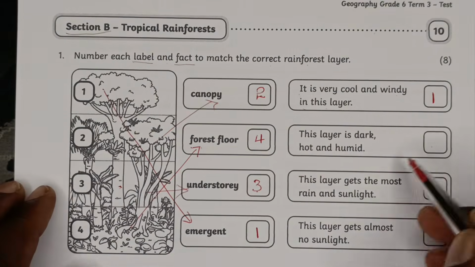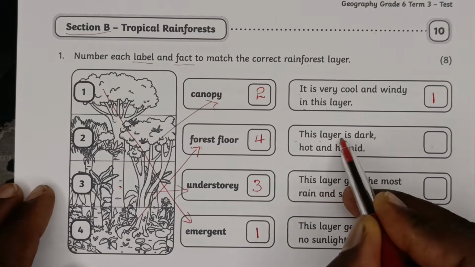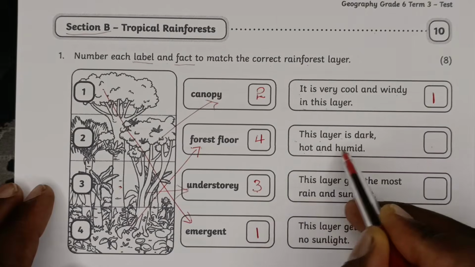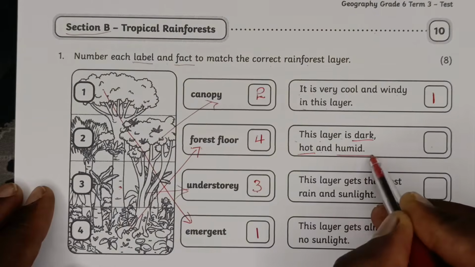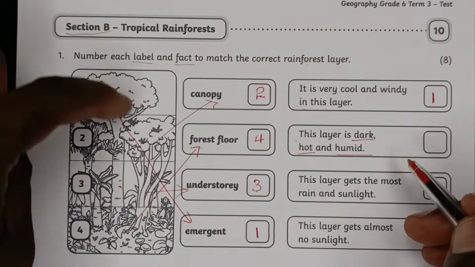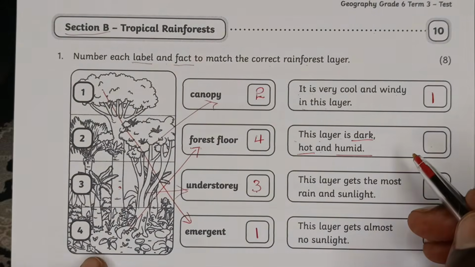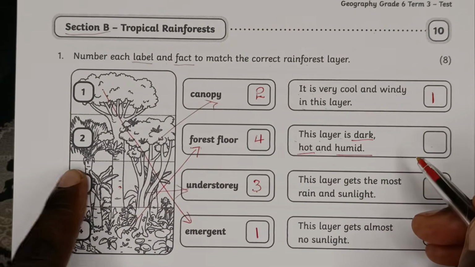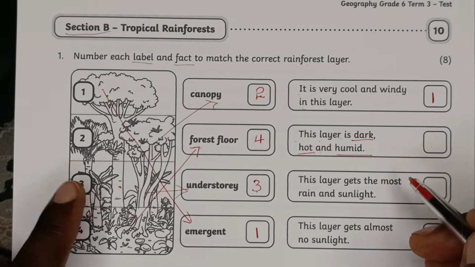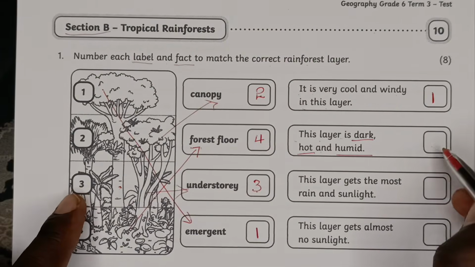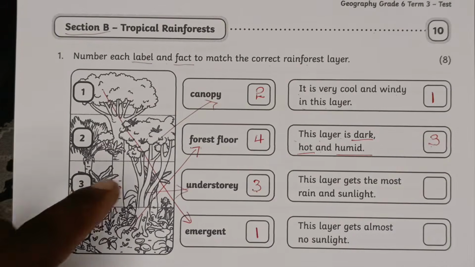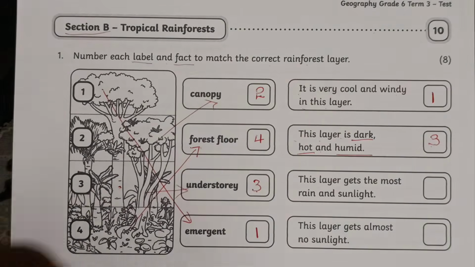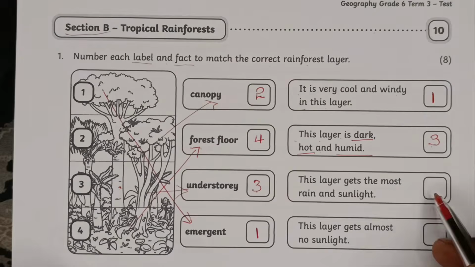Then we come to this one. This layer is dark, hot, and humid. So this is dark, it's hot, and it is humid. And which one, if you look at this, which one is dark, hot, and humid? It's this part, the understory. Understory is dark, hot, and humid here.